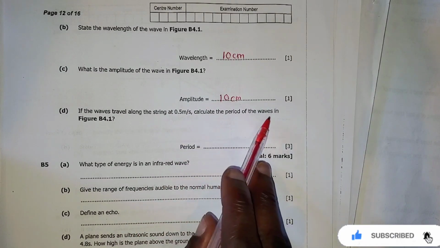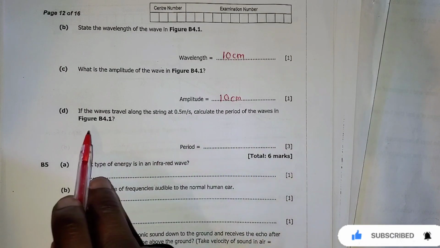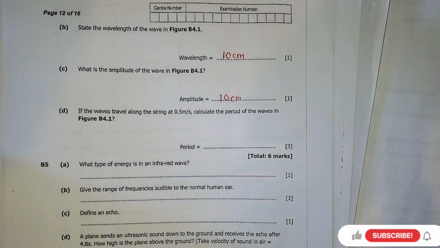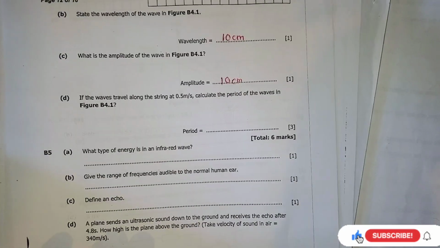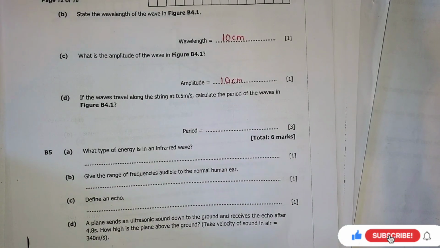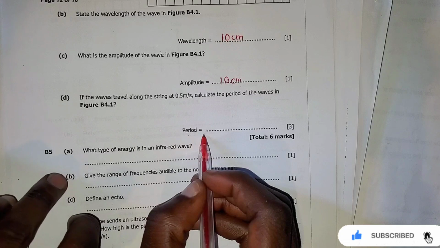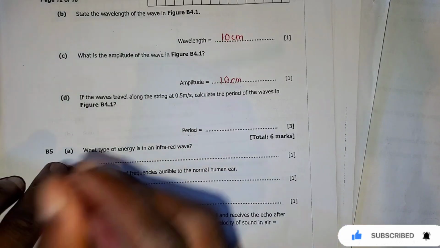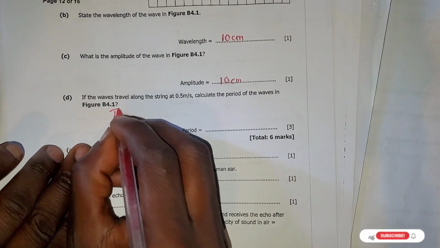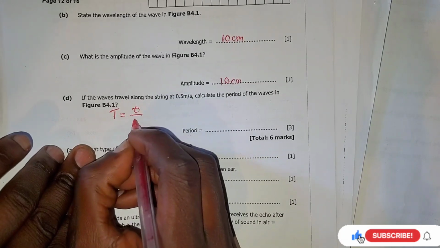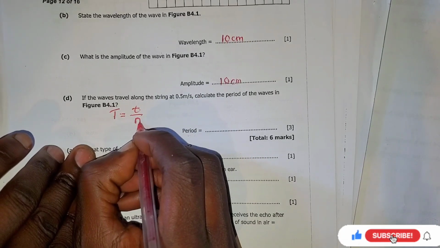All right. The second question D: if the waves travel along the string at 0.5 meters per second, calculate the period of the wavelength of the waves in figure B4.1, 3 marks. This is simple. Now, we are asked to calculate the period. The symbol for period is capital T, equals time taken over total number of waves here.